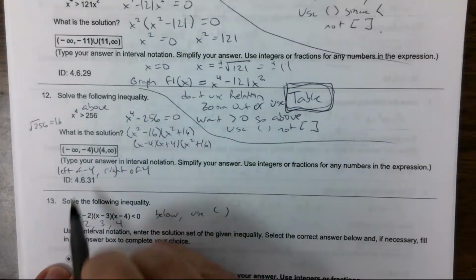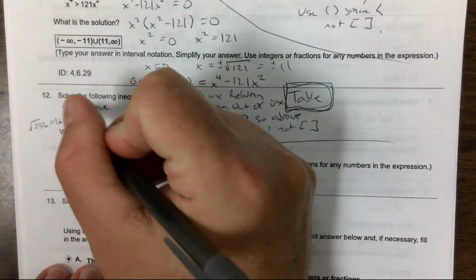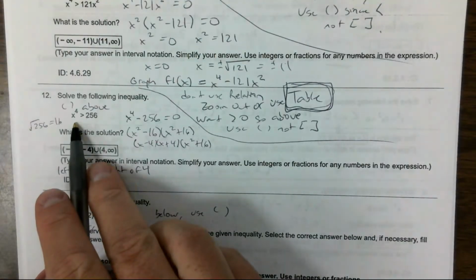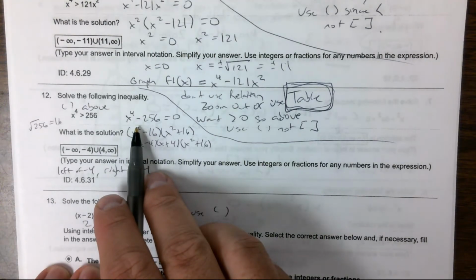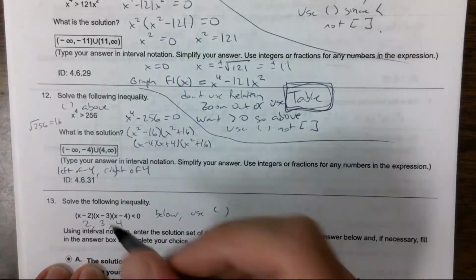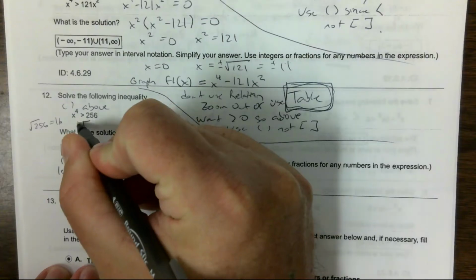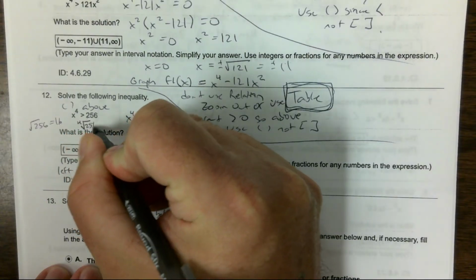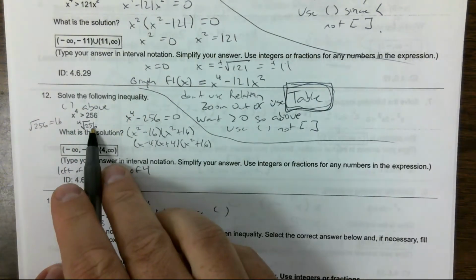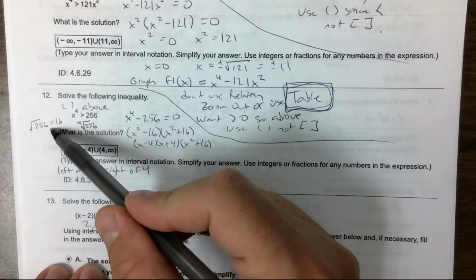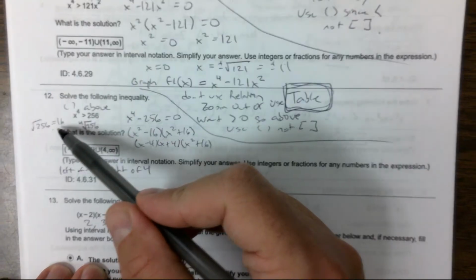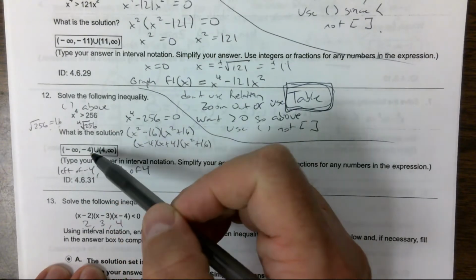Okay, so this one is going to be parentheses and above, because we have x to the 4th greater than 256. We subtract it. Now, if you want to, you could take the 4th root of 256, because the square root of 256 is 16, and then you take the square root again and you get 4.